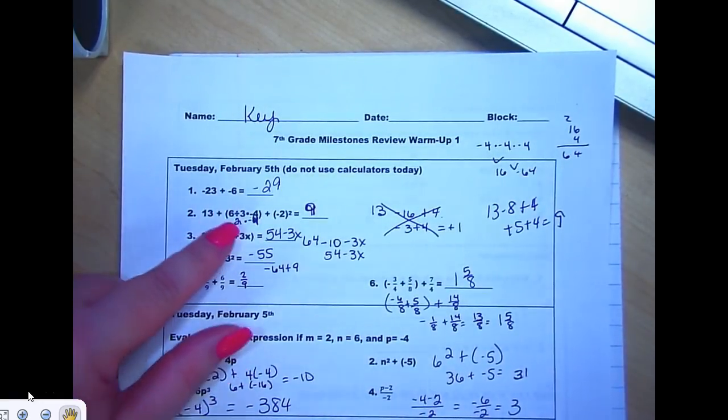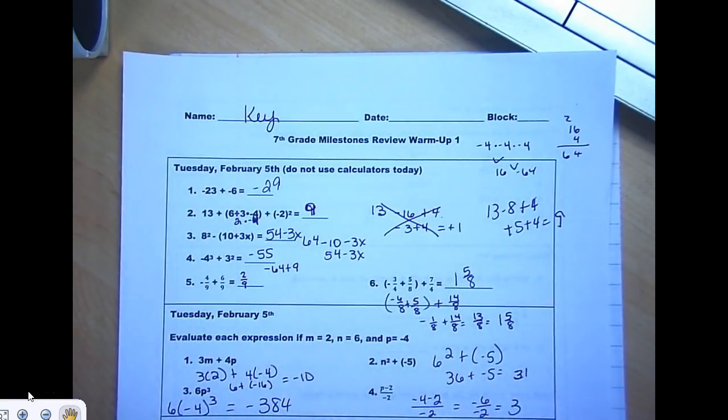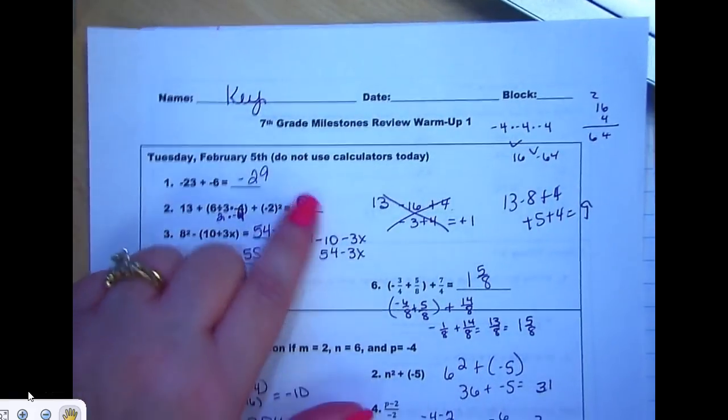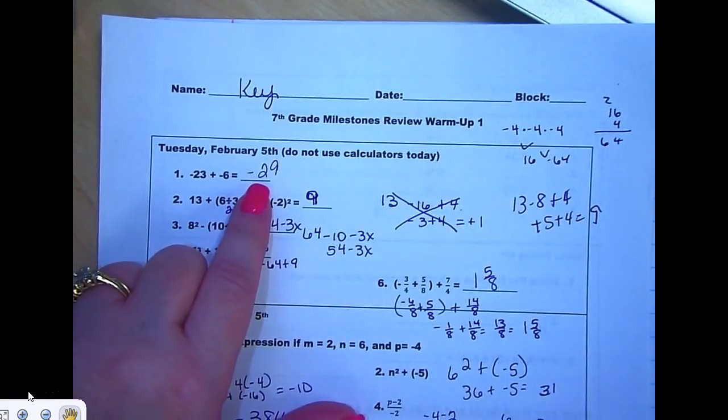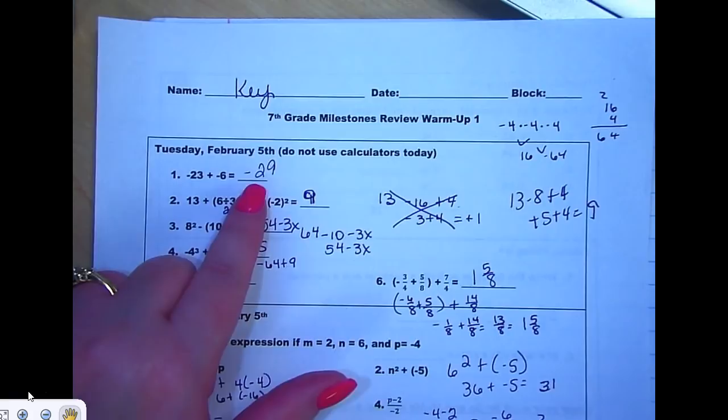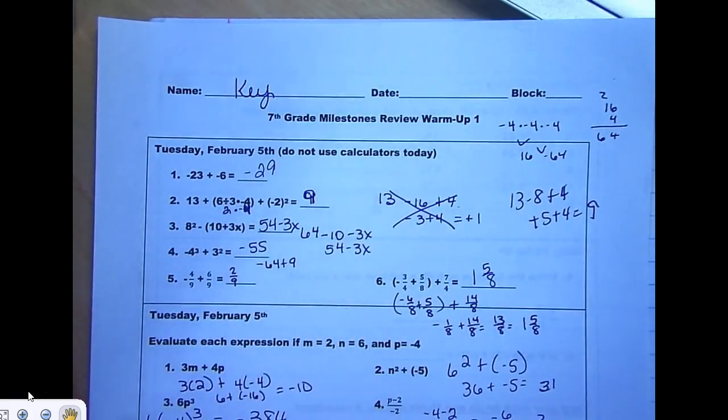Negative 23 plus negative 6. Well, the signs are the same, so you just add them together, and the answer is negative 29. So if you're at negative 23 and you go 6 more in the negative direction, you're going to land at negative 29 on the number line.